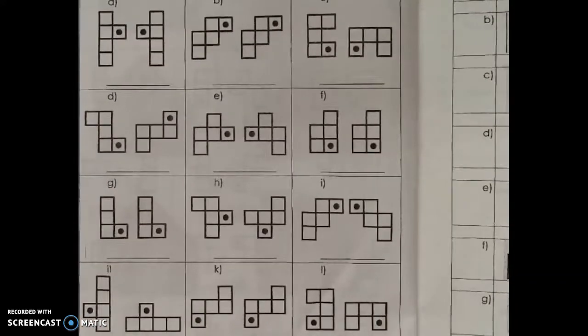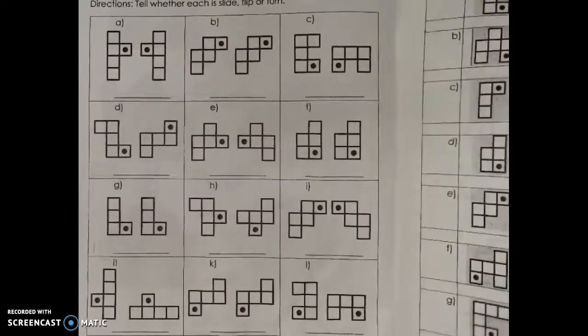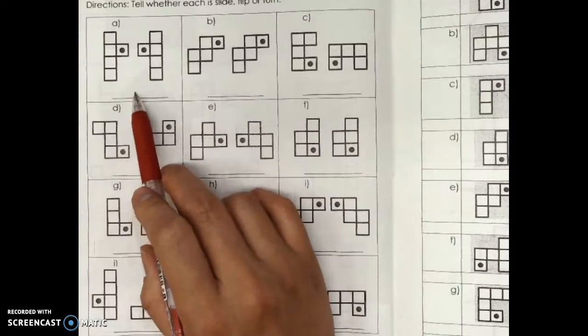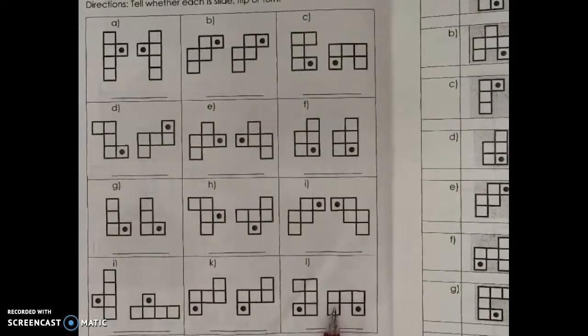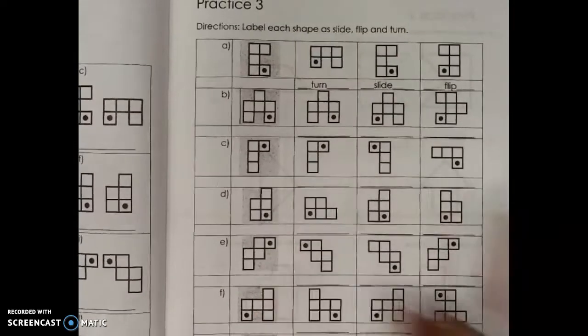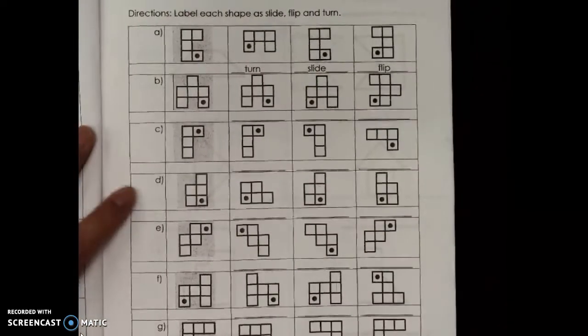Next page is very similar. It's almost the same. Different pictures. Make sure you write slide, flip, or turn, and go all the way to L. Before I stop the video, I'll explain what to do on the next page so we can check answers for both pages after this video.